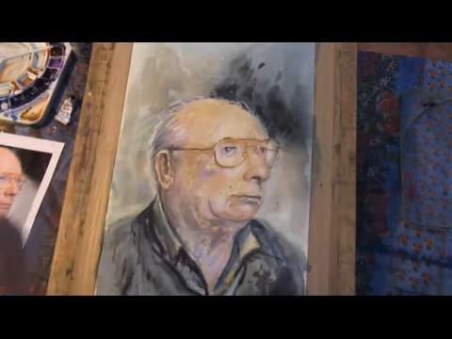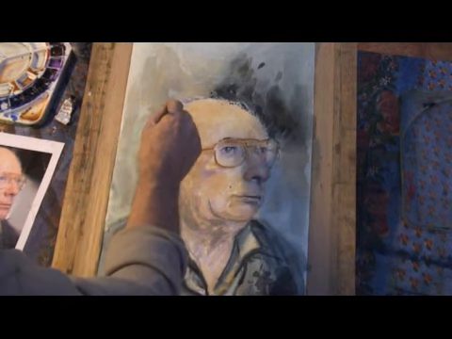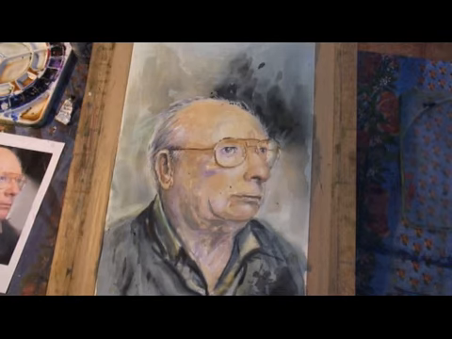To get these last effects of the... Do you see how light we've made this, how it's a lovely luminous watercolour? I did not want to paint it like an oil painting.